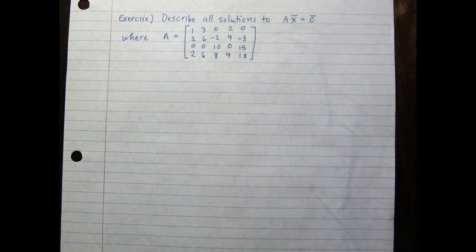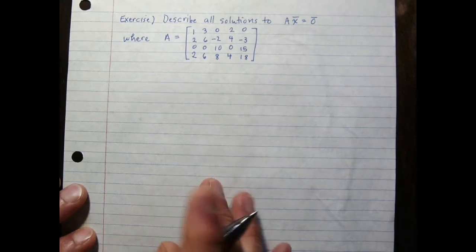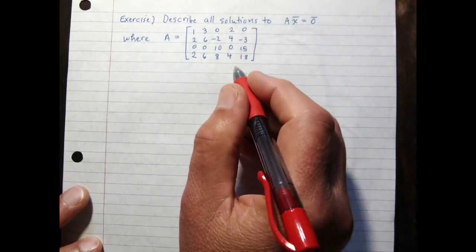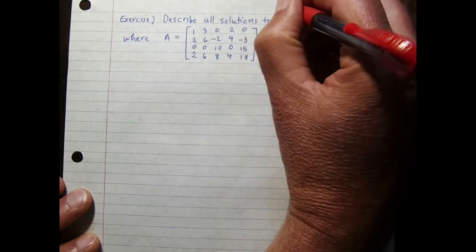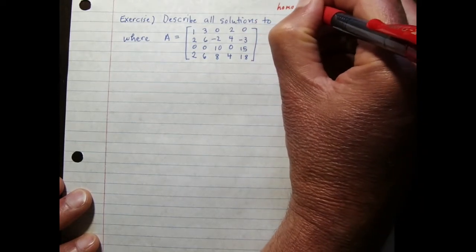This is the second part to the 1.5 lecture, and we're going to do another problem. We're going to do this exercise together. Describe all solutions to Ax equals 0, where A is the pictured matrix. I won't read off all those entries. I just want you to notice that this is a homogeneous situation.